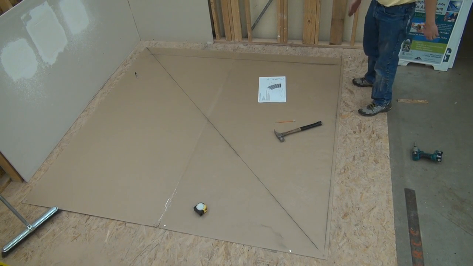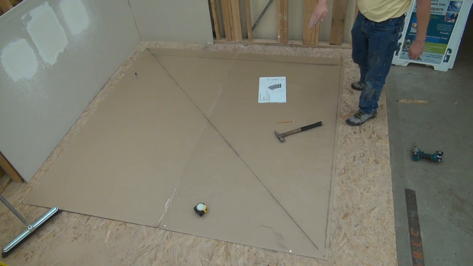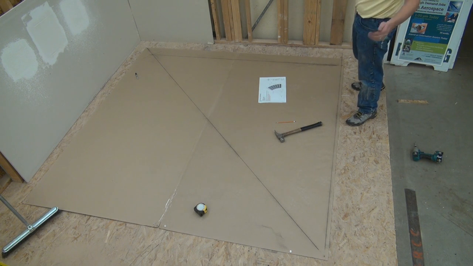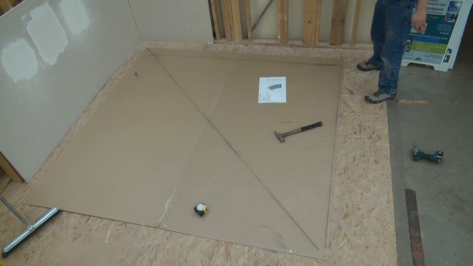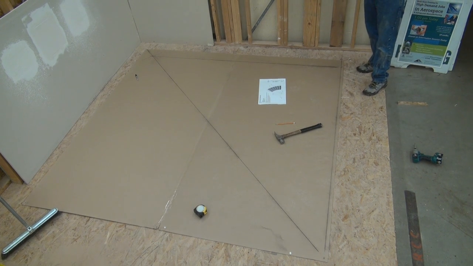So now I have 90, 90, and 127¼ which is the diagonal of a right triangle. This corner should be exactly 90 degrees.